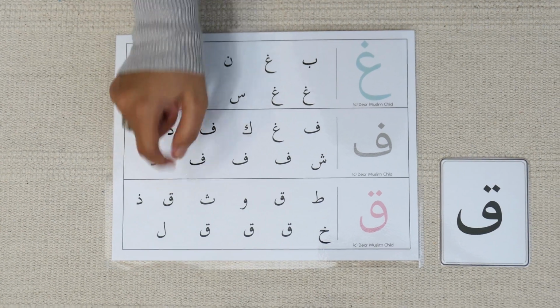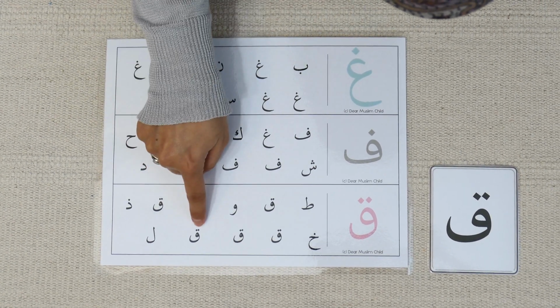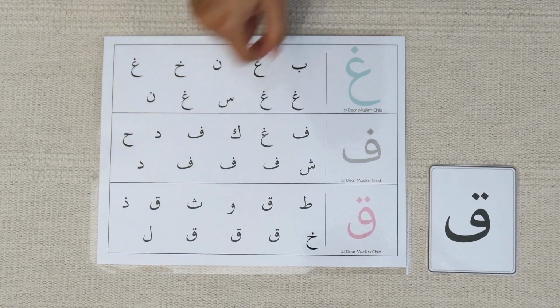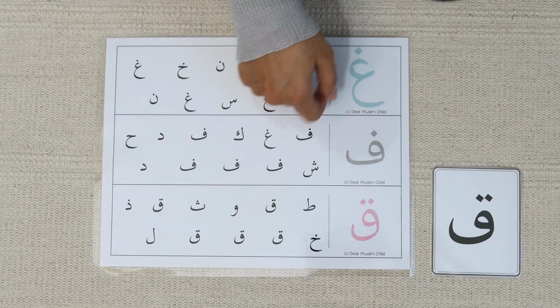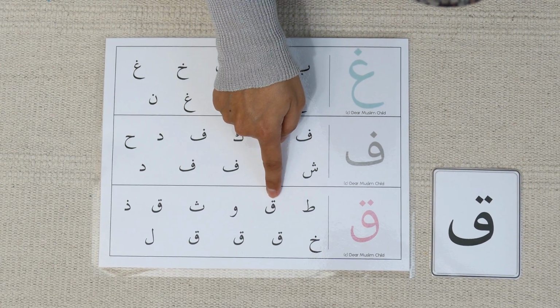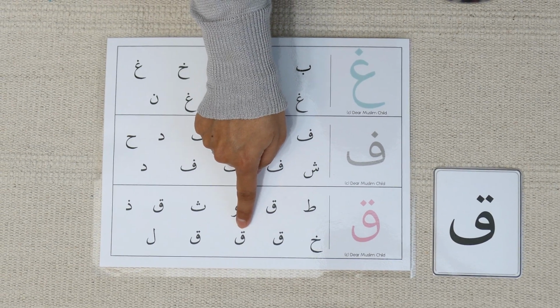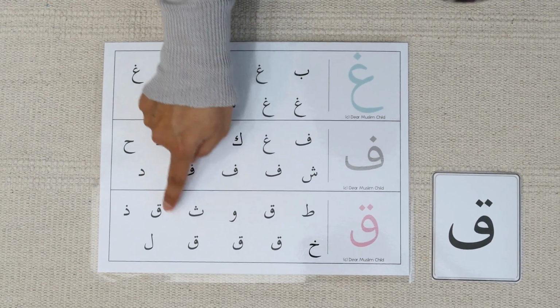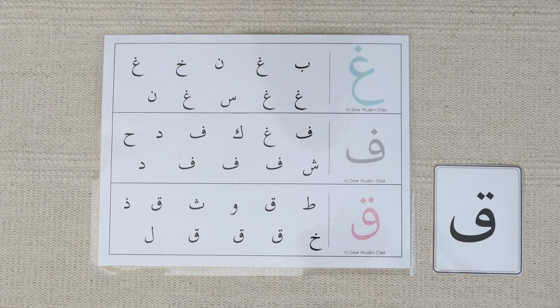Wow, there's quite a few letters that say qaf here. And there's one more. Let's count how many letters qaf did we find here. 1, 2, 3, 4, 5. We found 5 letters that say qaf in this card.